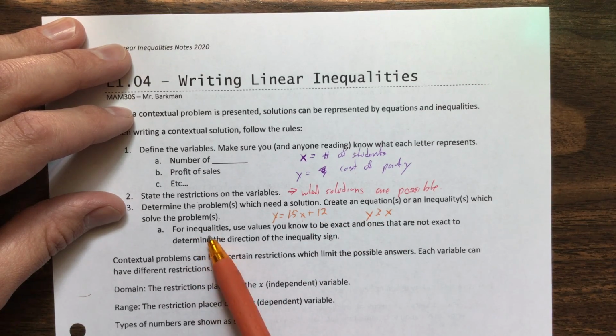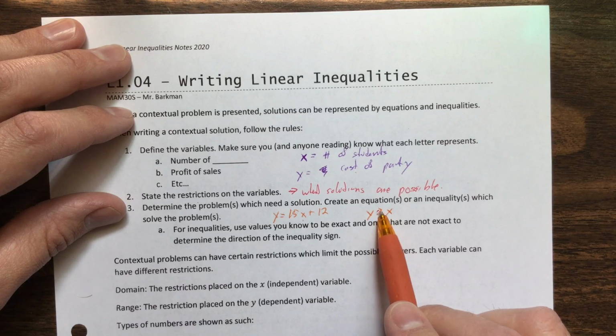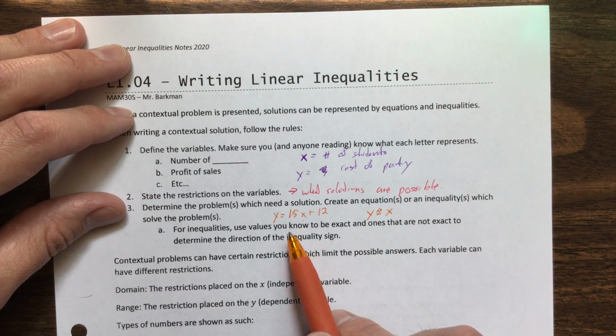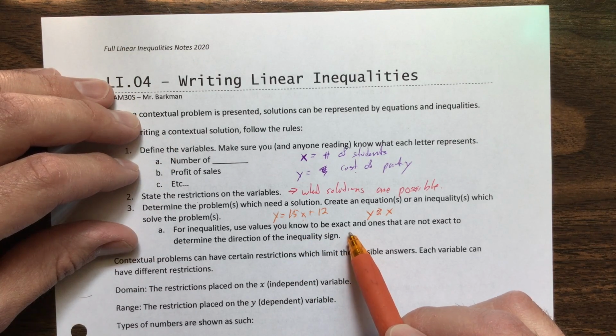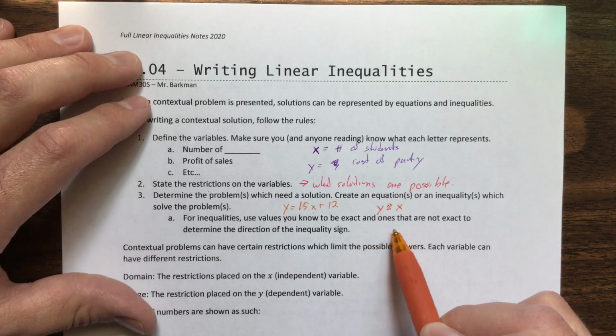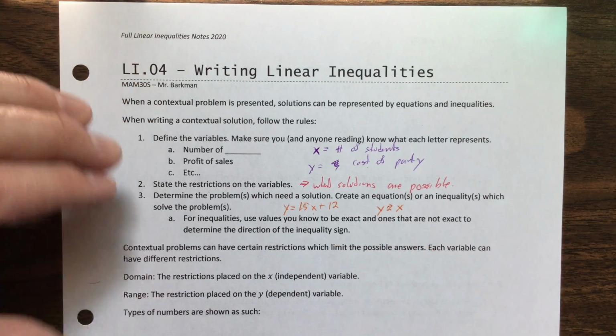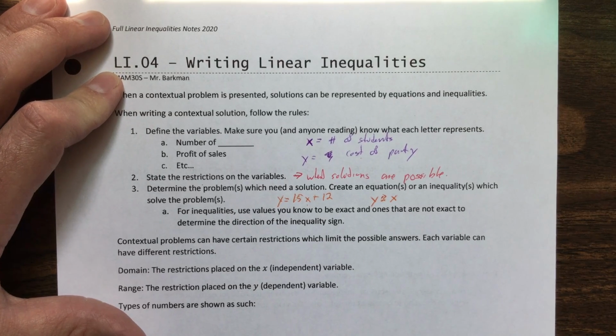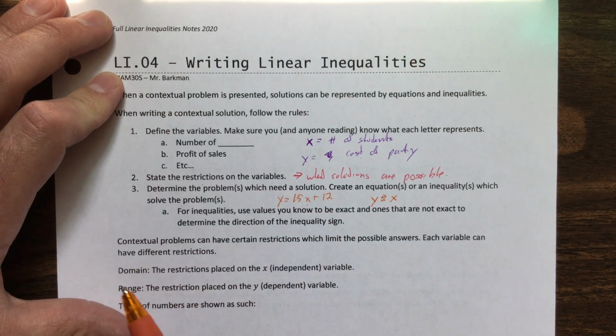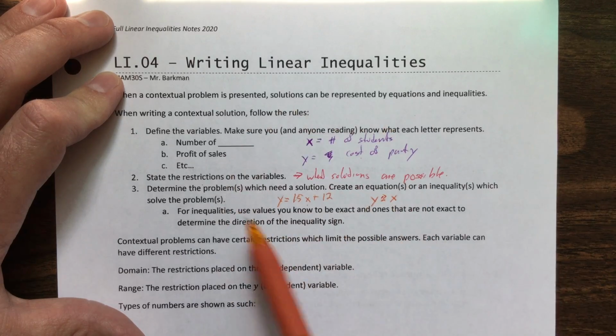Now, when we have inequalities, to determine what our symbol is going to be, greater than or less than, we're going to use some values which are exact to find out what it's equal to, and we'll find some ones that are not exact to determine which way our inequality sign is going to point. That's what we're going to do there, and that's just representing how we come up with our inequalities.